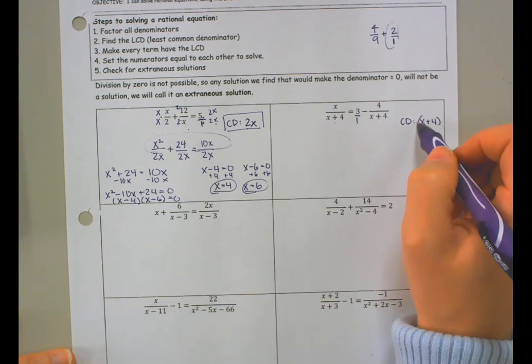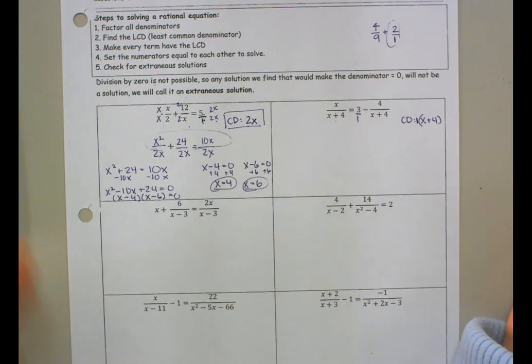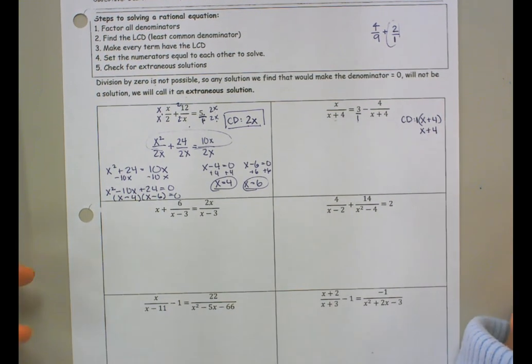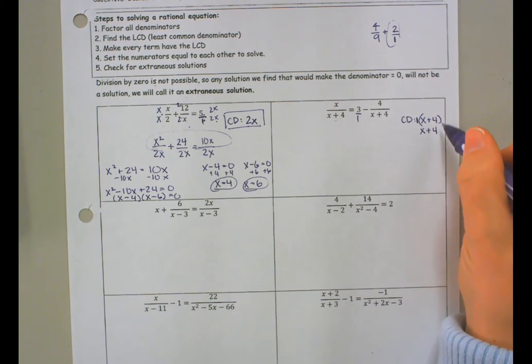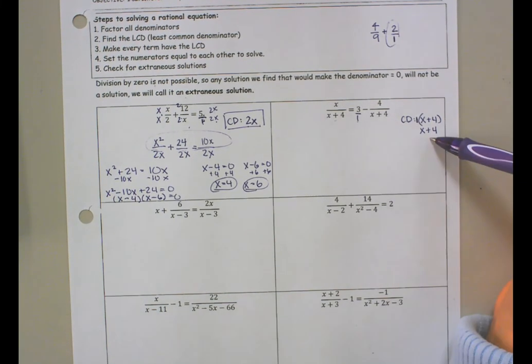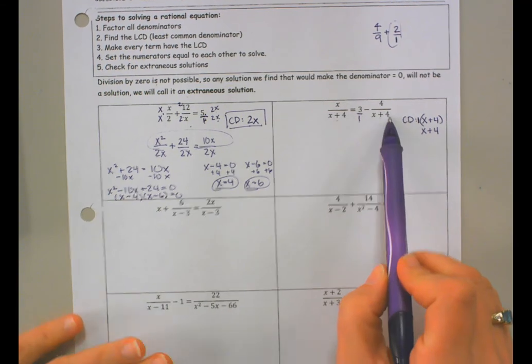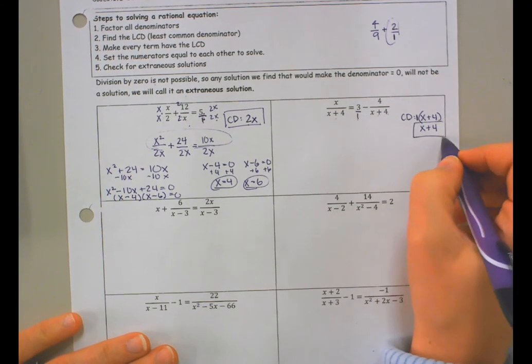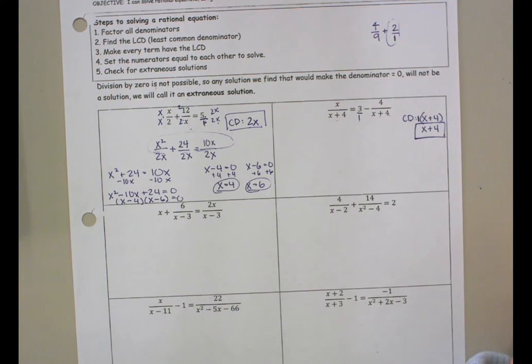Then this has a denominator of 1. So again, if I put a 1 in front of here, like 1 times x plus 4, that's not going to change the value of x plus 4, right? 1 times x is 1x, 1 times 4 is 4. So multiplying by 1 does not do anything to my common denominator. And then this is an x plus 4, which I already have as part of my common denominator. So really, I just want all of my denominators to have an x plus 4 in it.